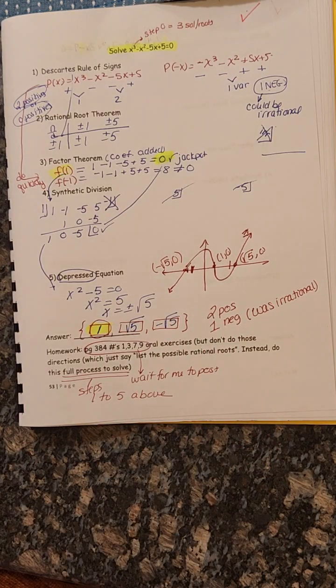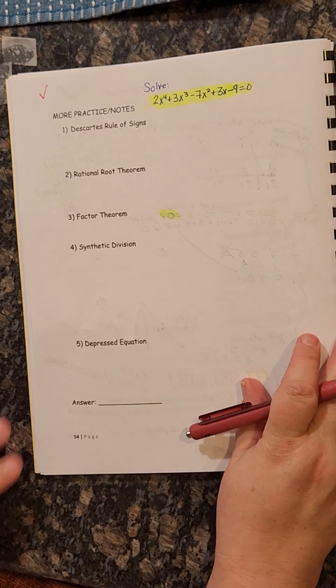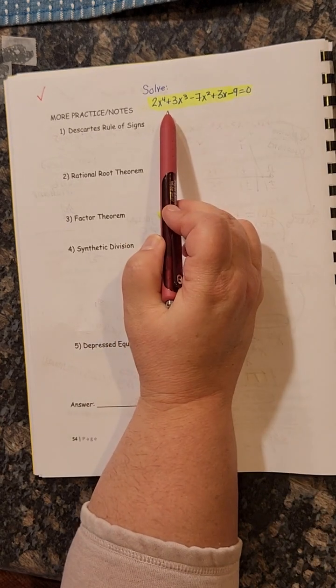Okay, so let's have some more practice. We can go to any of the pages that you see next. I'm just going to go to page 54, and I'm going to write this equation over here.